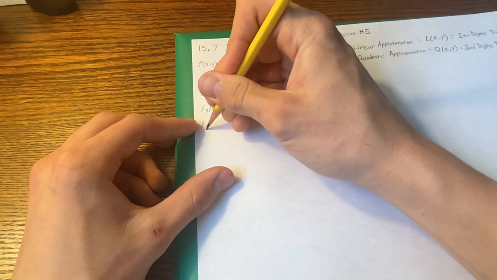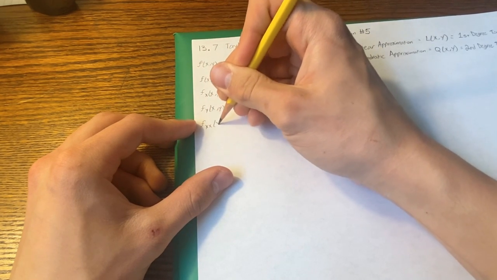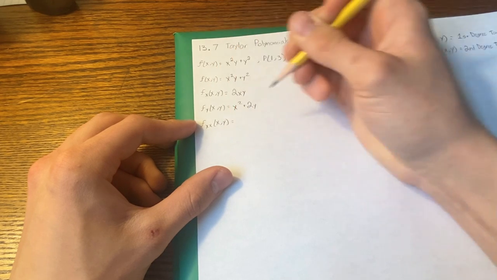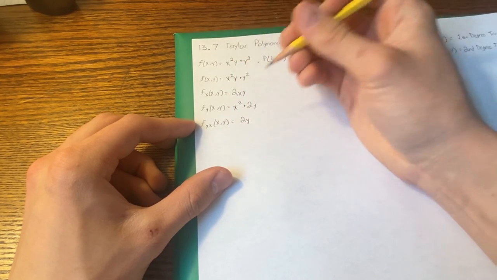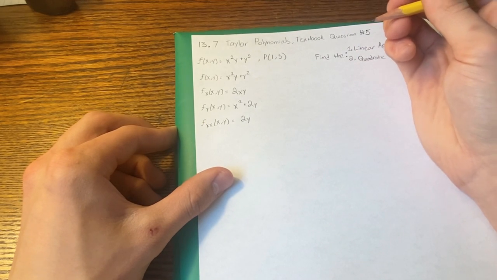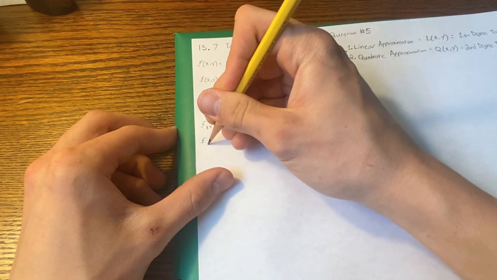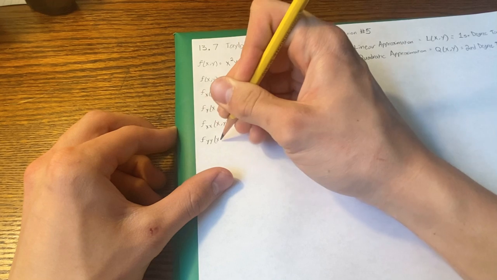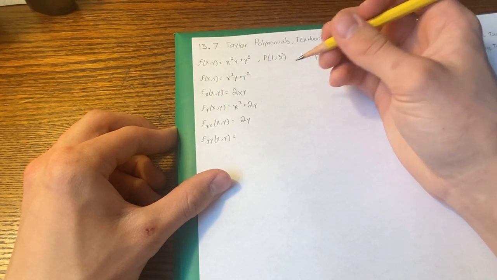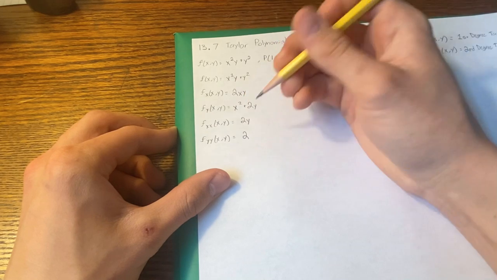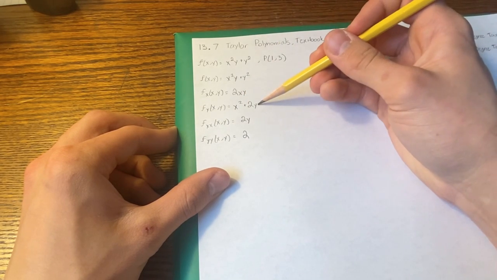Now fxx will be 2y. Fyy will be just 2, as it comes from this function.